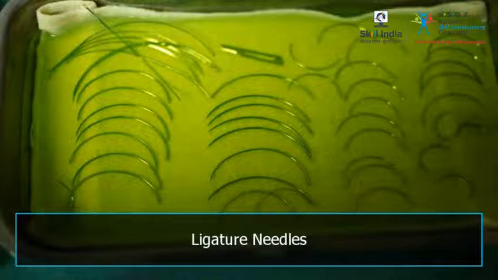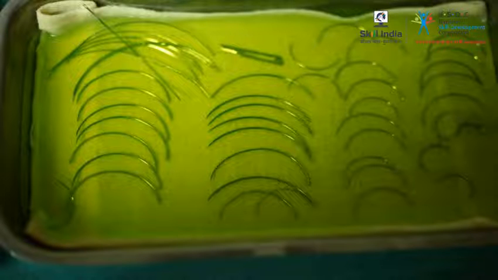Ligature needle is a curved needle which can be attached to a thread. This needle is used to make sutures. There are different types of ligature needles based on the thickness of the sutures that need to be made.